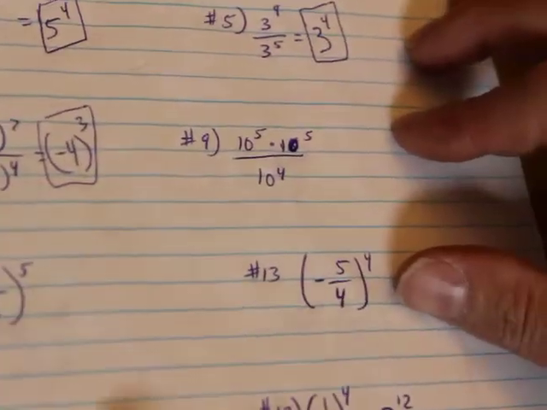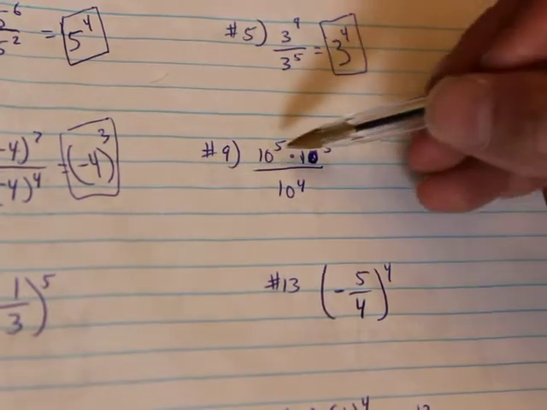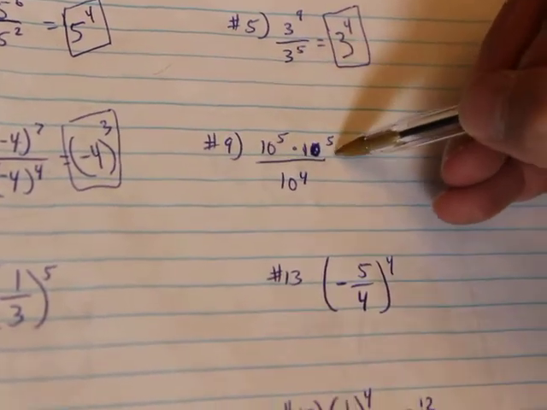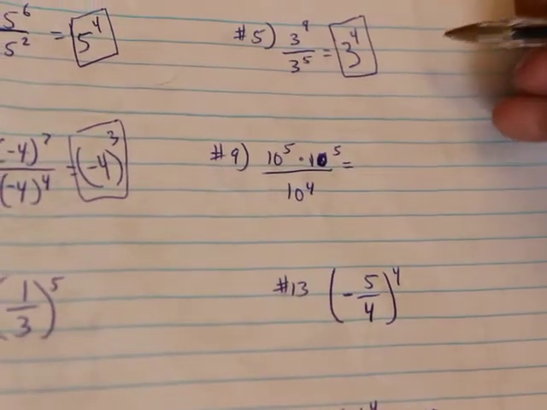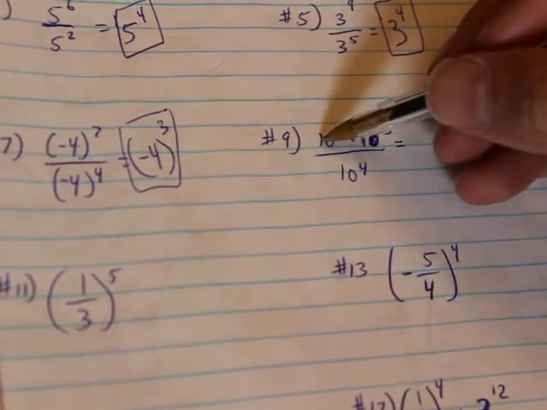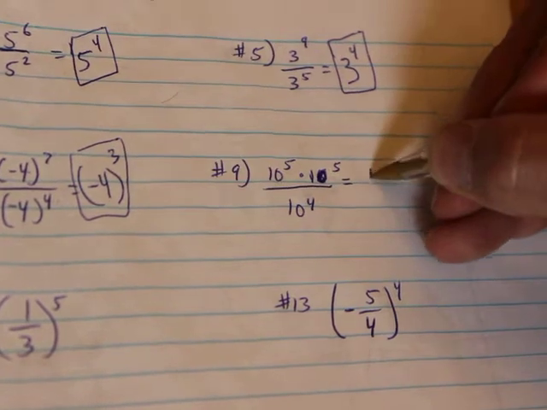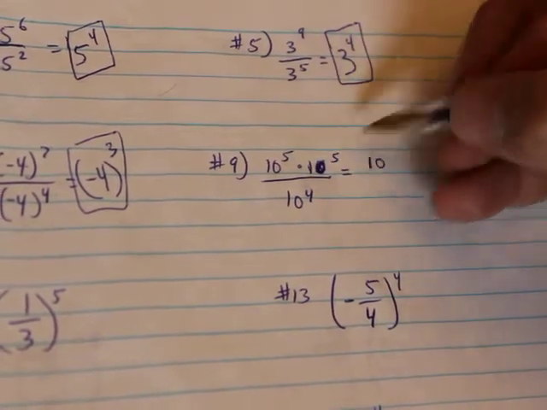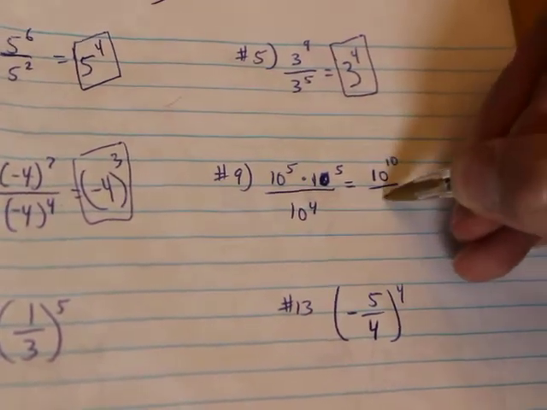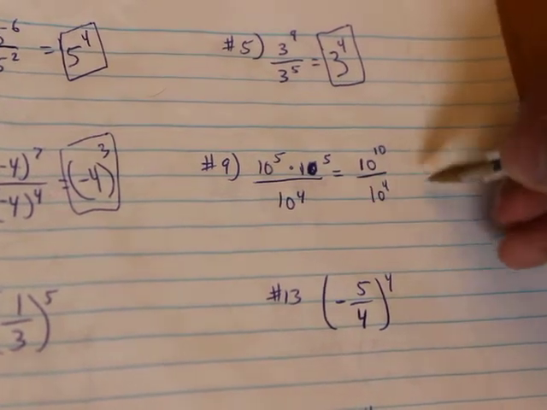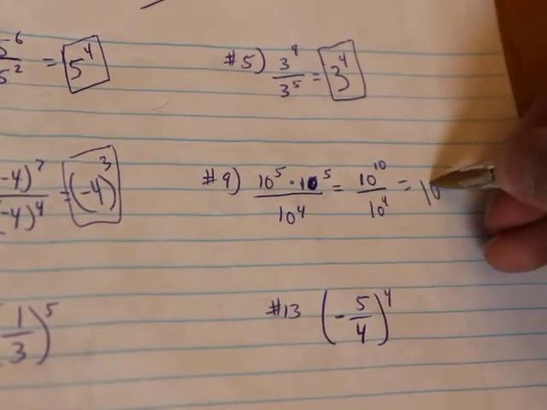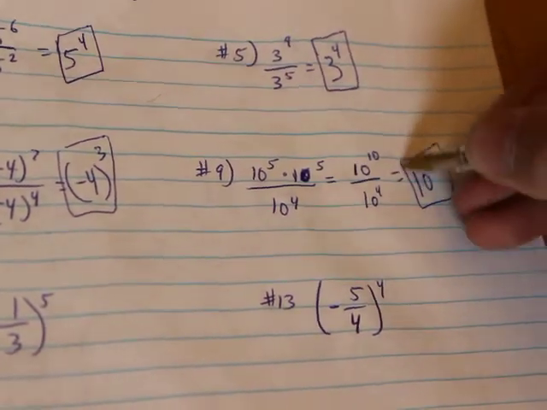Number 9, oh my goodness, they threw you a curveball. We got a little multiplication up here on the top from 7.1. Remember, I told you have to recall those rules. So first thing we have to do is multiply 10 to the 5th times 10 to the 5th, which is 10 to the, add the exponents, 10th. Now I've got a quotient, subtract the exponents, 10 to the 6th.